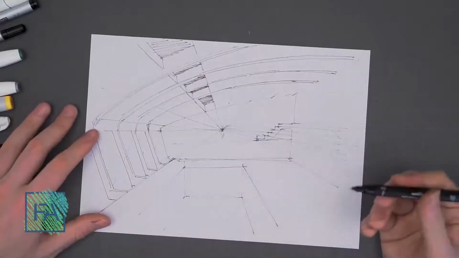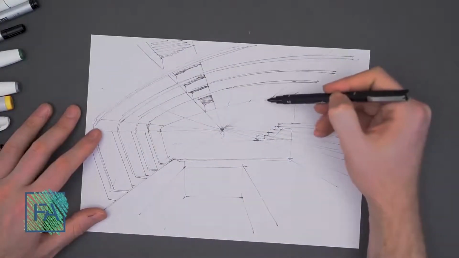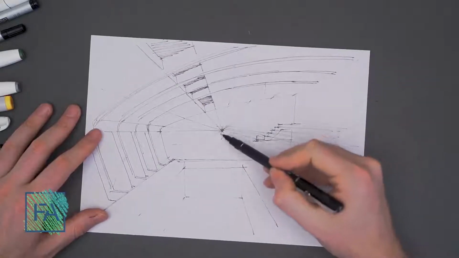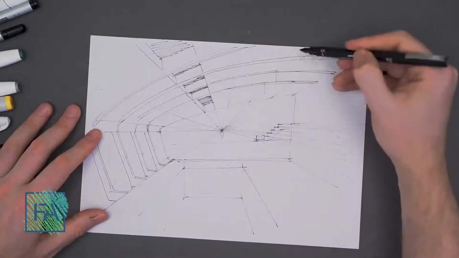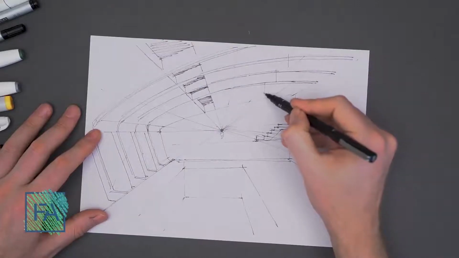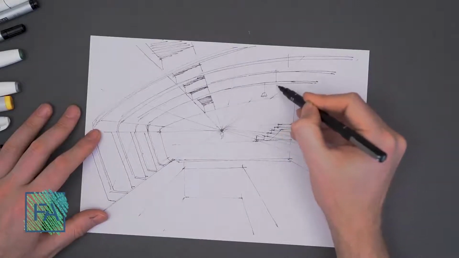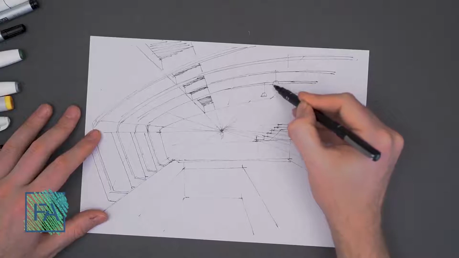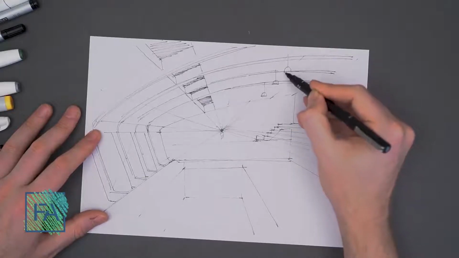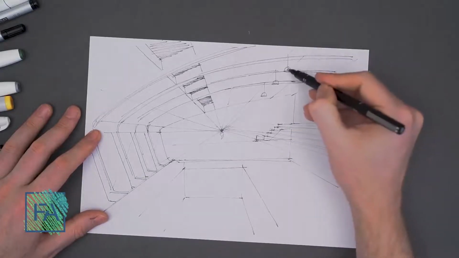Just so easily, we have our ceiling. In this area also the same, we'll send a vertical line to our vanishing point, and I will design some light over there.